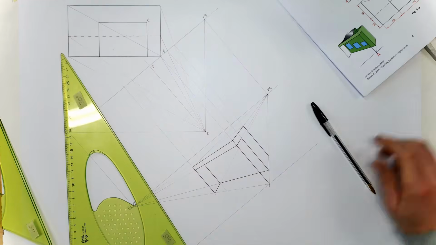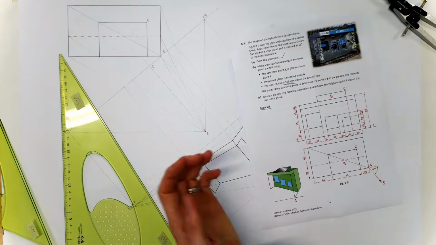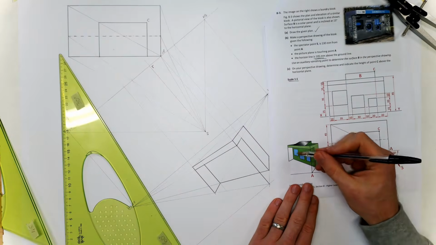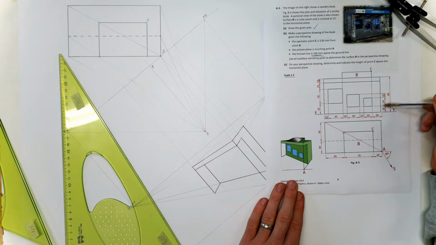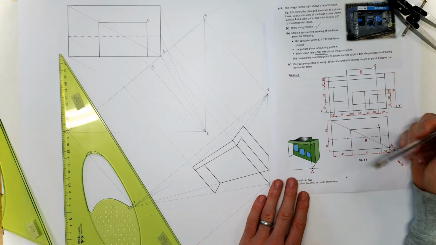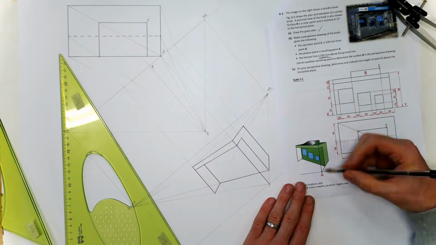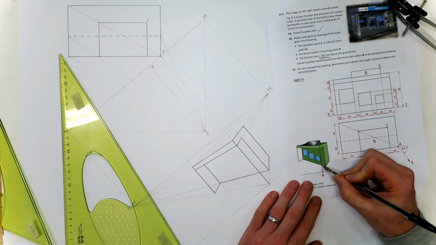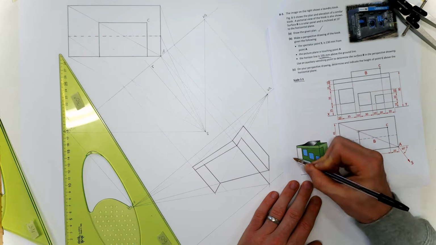Okay, now we're dealing with the windows. The heights for these windows we've been given. There's two ways we could do it. We could measure all those heights on this edge, which we already have, because that's a height line, and then vanish them back onto an edge, and vanish them across the page.